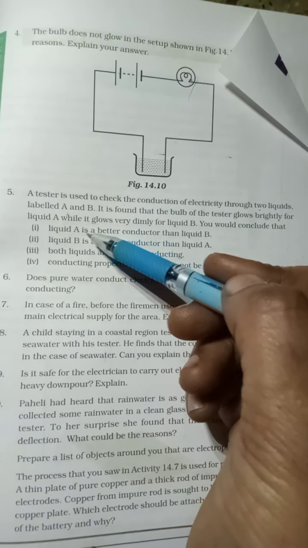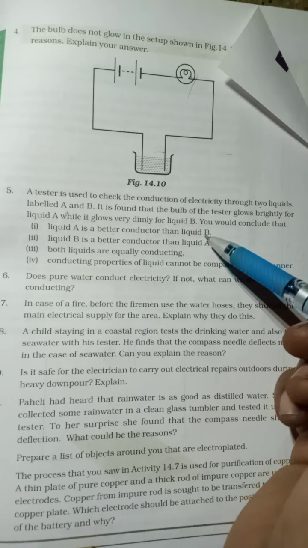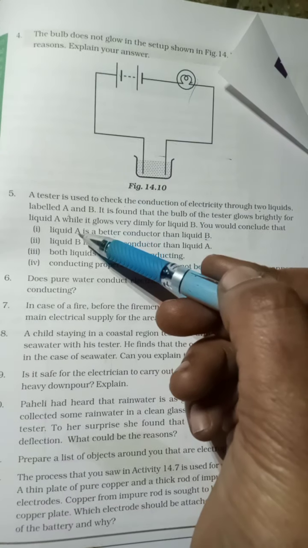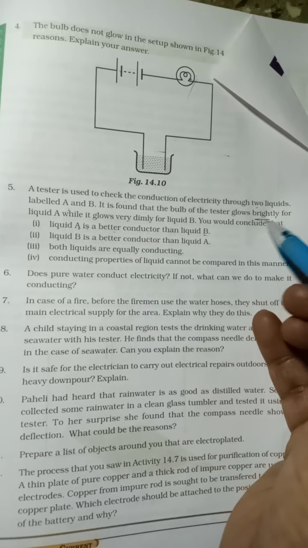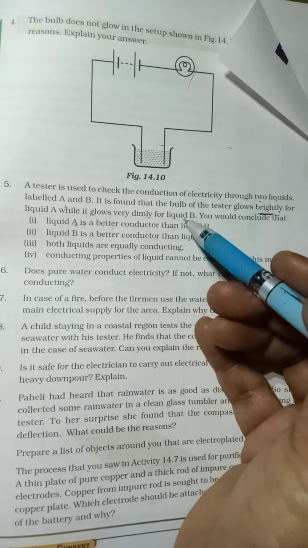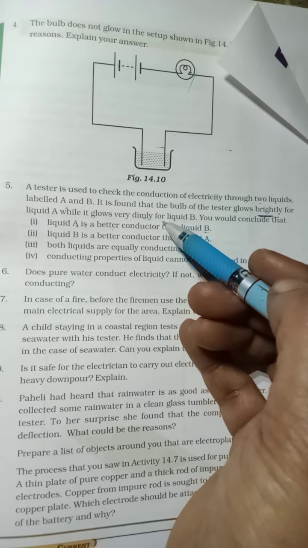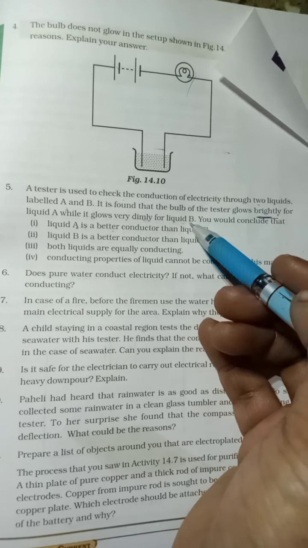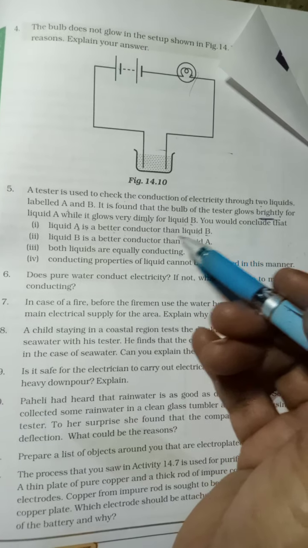Okay, liquid A is a better conductor than the liquid B. That is possible, no? Liquid A brightly glowing in the sense is a better conductor than B. It is not completely glowing, it is dimly glowing. Okay, so that is one reason.